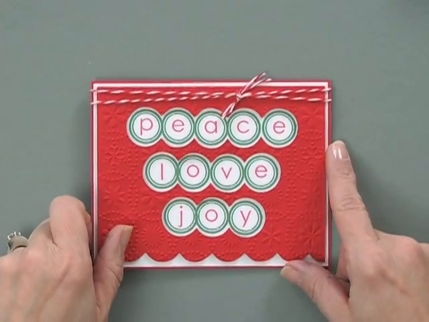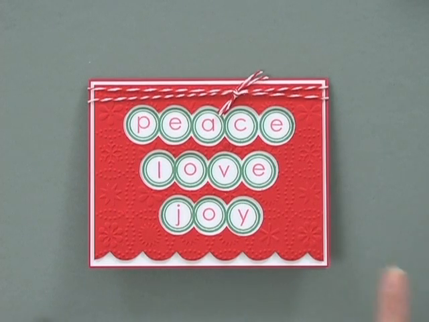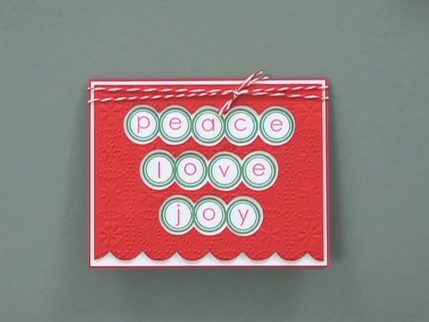Here's a cute little Christmas card, a little holiday card, peace, love, joy, and I used the cut file where the circles were all straight across. And of course you can do this with squares instead, or you can do this with the rounded squares as well.